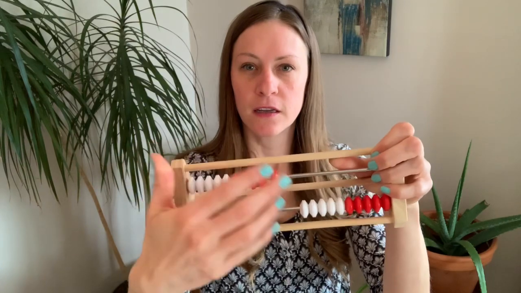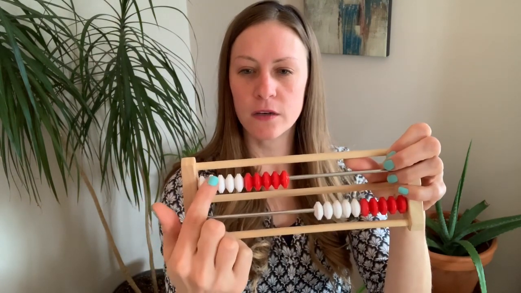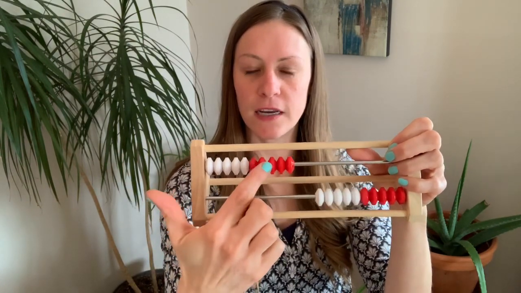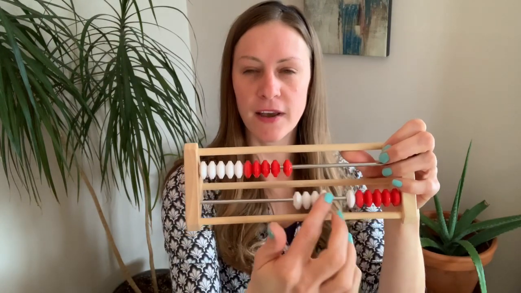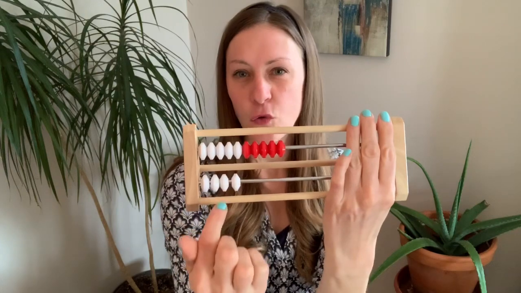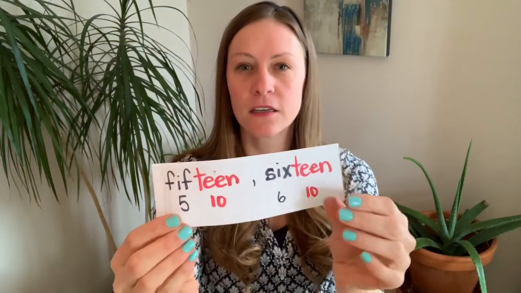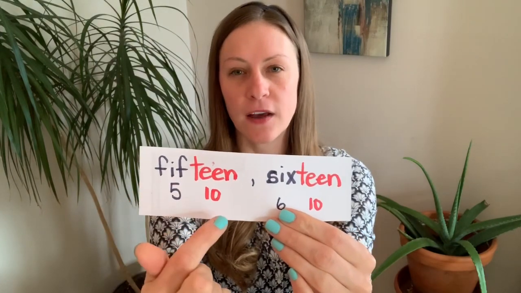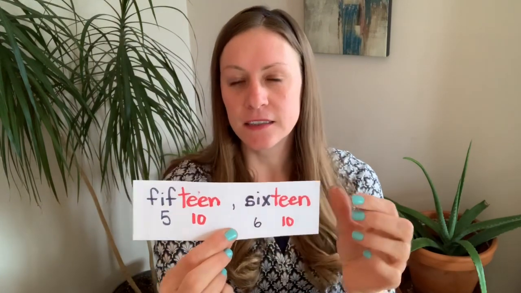Here's my record rack. I have 10 here. 1, 2, 3, 4, 5, 6, 7, 8, 9, 10. If I add 4 more to that side, 10 and 4, it's 14. And there are other numbers that have teen. 15 is 5 and 10. 16 is 6 and 10. 17 is 7 and 10. 18 and 19. And then we stop when we get to 20.